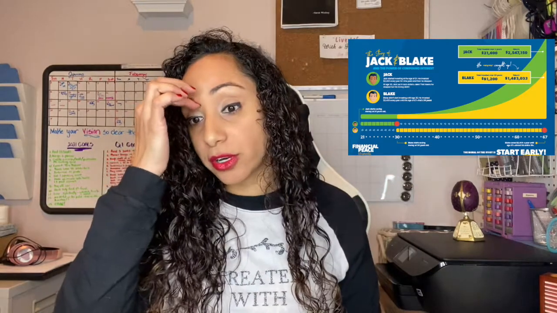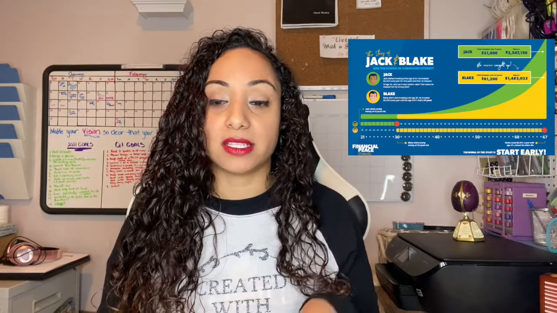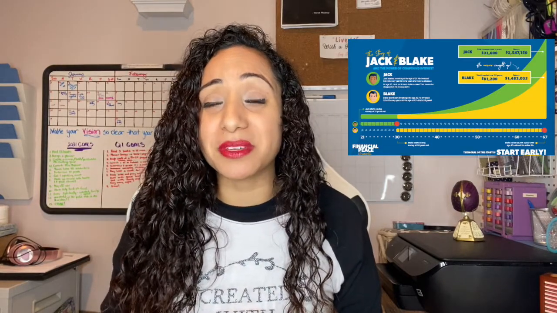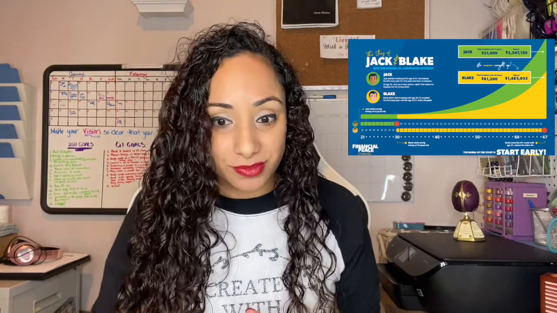So let's look over this chart here. Jack invested $21,600 in his 9 years, and that grew to $2.5 million. He's a millionaire, and all he put in was $21,000. That was his return on investment for his retirement. Oh my god. I know I get so overly excited about this stuff because I just had to share it with you guys.